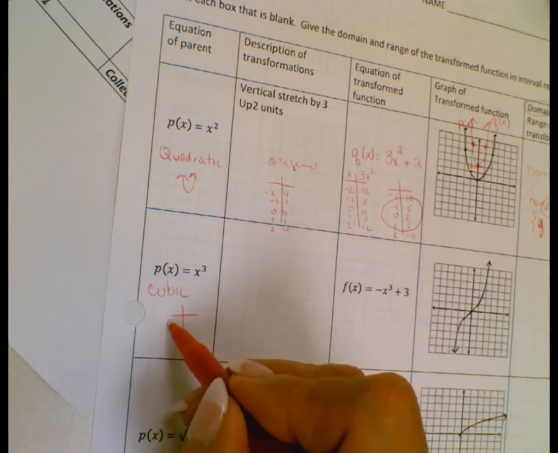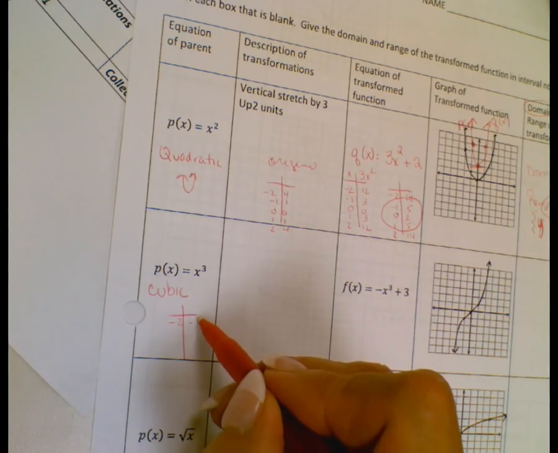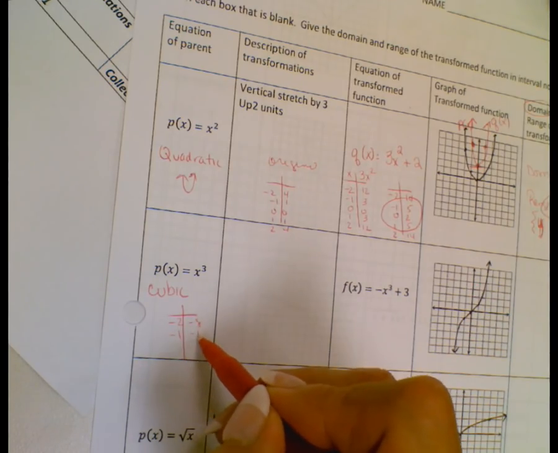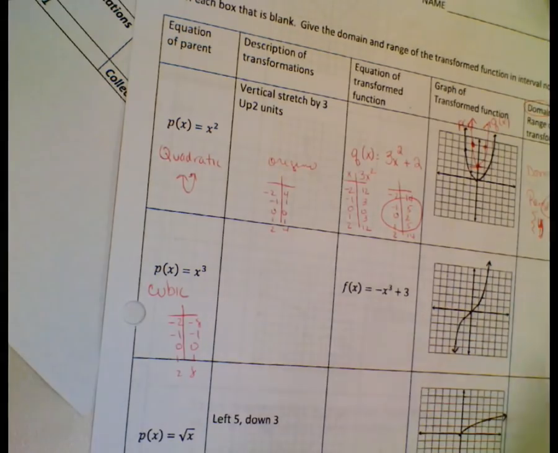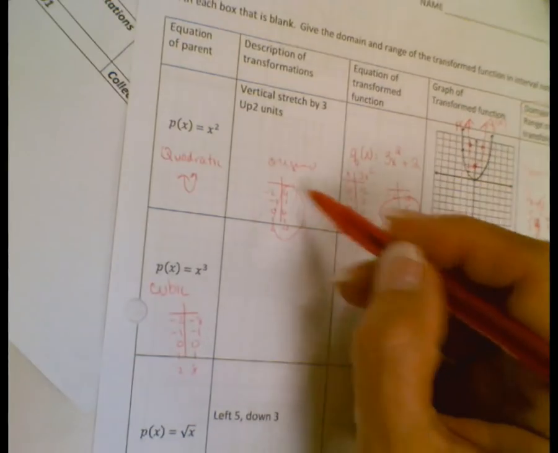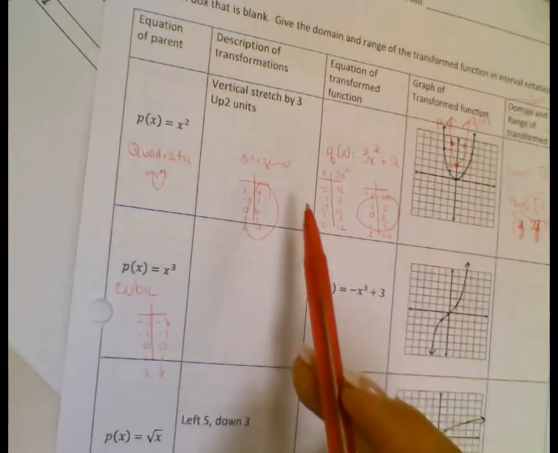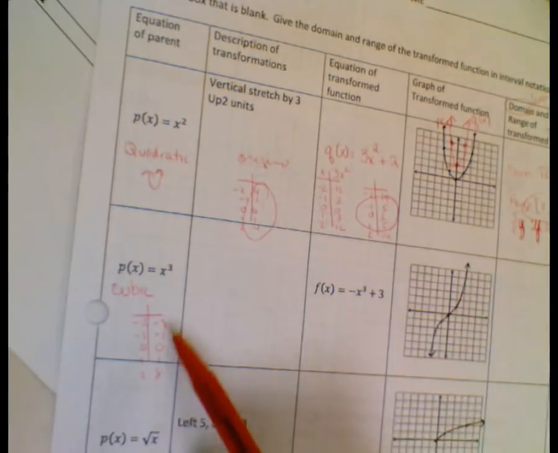It means that if you had -2, -2 cubed is -8. -1 cubed is -1. 0 cubed is 0. 1 cubed is 1. 2 cubed is 8. So what's different about this one and the squares? With squares, all the y's were positive because squaring something makes it positive. But a cube, if you cube a negative, it still is negative. So you can have some negative y's and some positive y's.